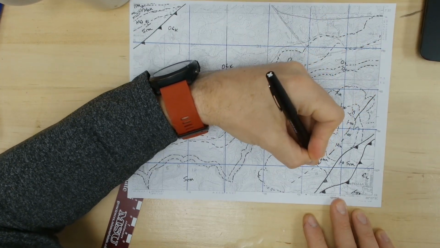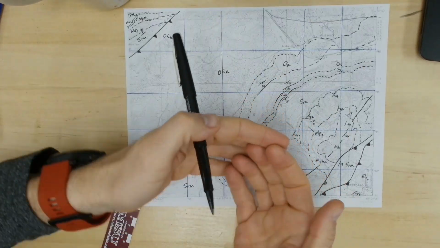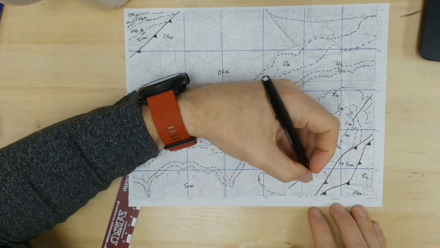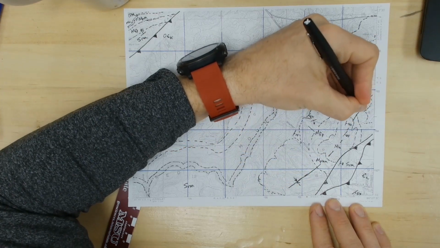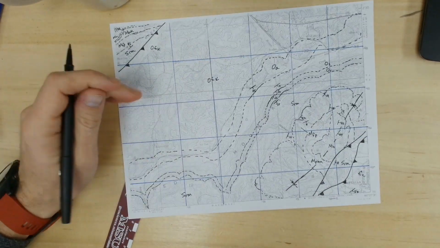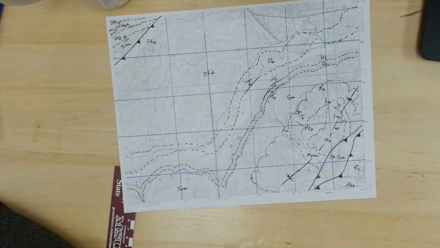And then the final component here, I see those rocks have to be kind of tilted like that, so there needs to be a fold in there, so I'm going to label it. That's the symbol for a syncline, so drawing that in. But all I've got to do now is color and I'm good to go.